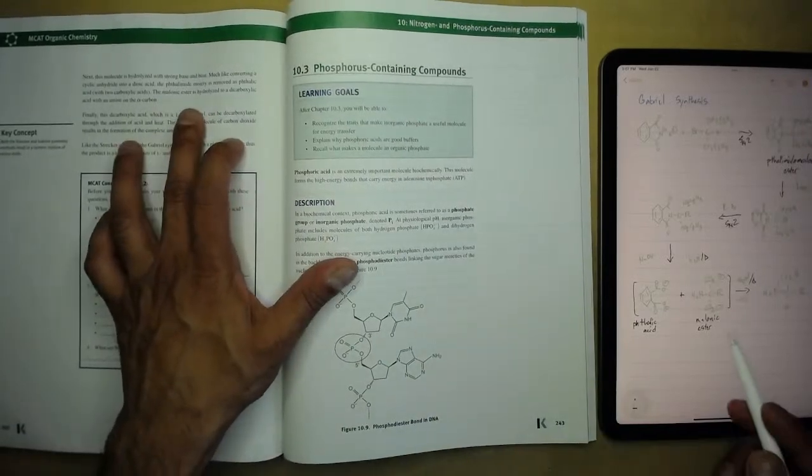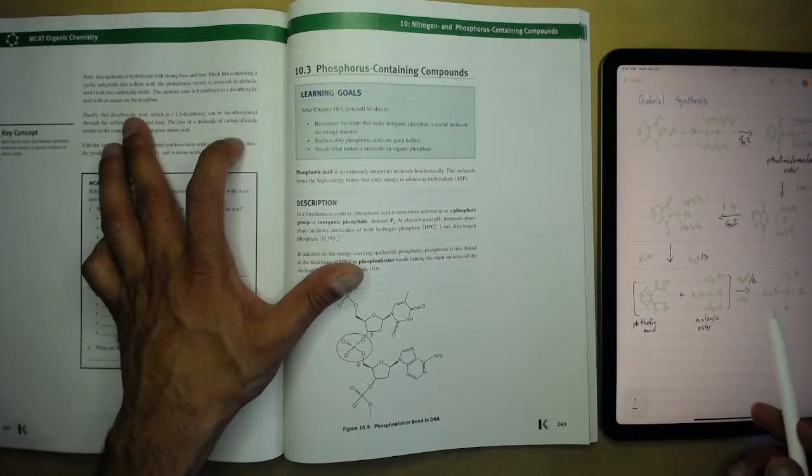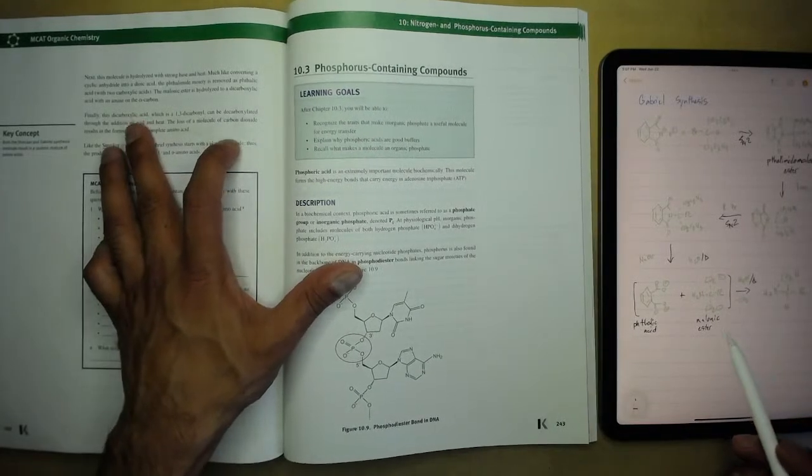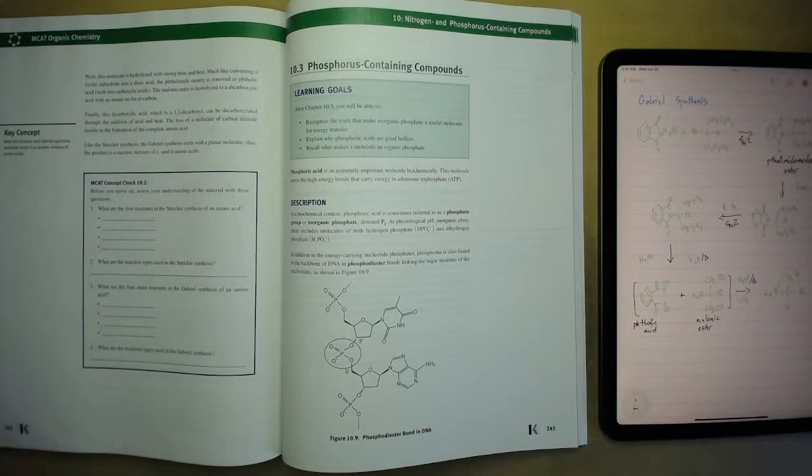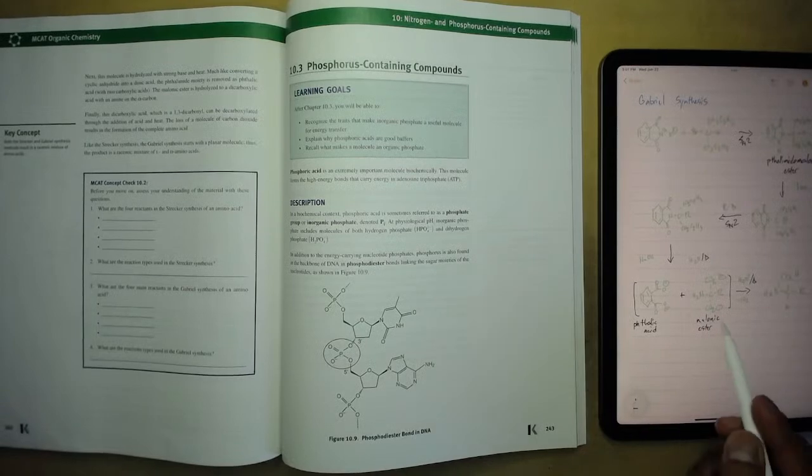So the malonic ester is hydrolyzed to a dicarboxylic acid with an amine on the alpha carbon. Now, this was a malonic ester. This is a dicarboxylic acid.